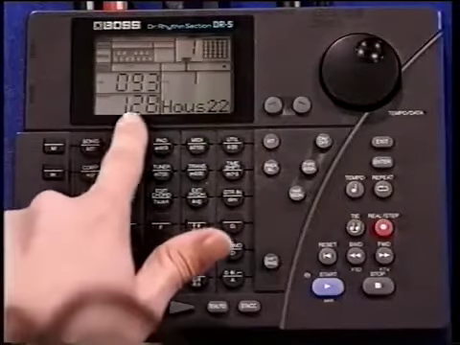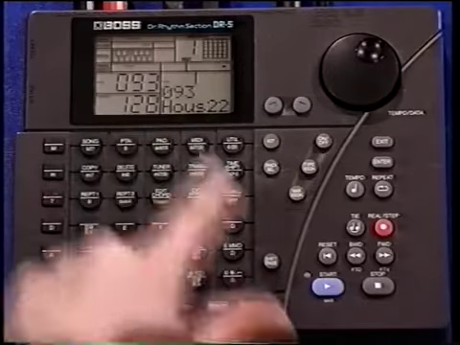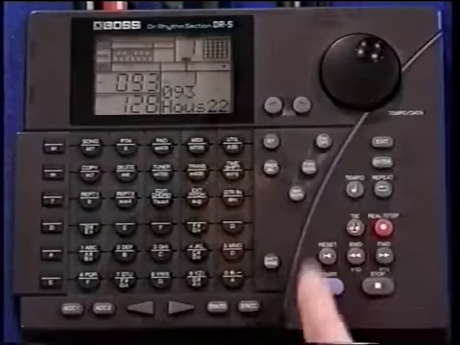Now you'll notice that all of the patterns tend to play at the same tempo. Well, there is a global tempo control when in this mode. Now the tempo of the pattern is actually shown in the bottom left-hand corner of the display here. Tempo 128. Now if you want to change the tempo, it's simply a matter of holding down the tempo button over here.